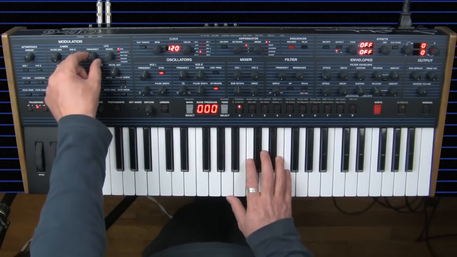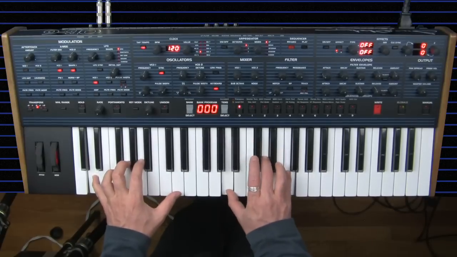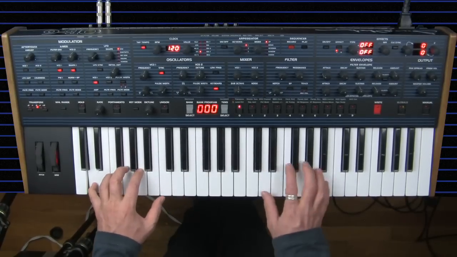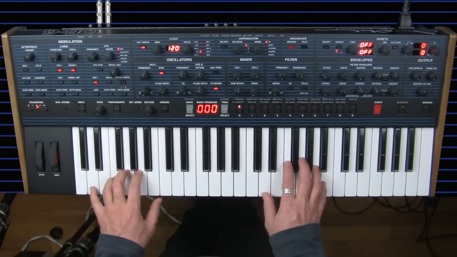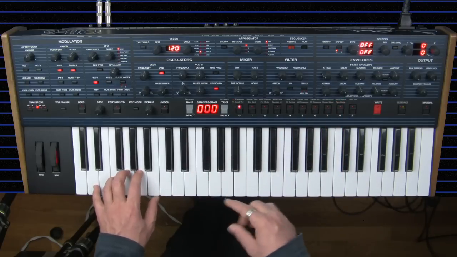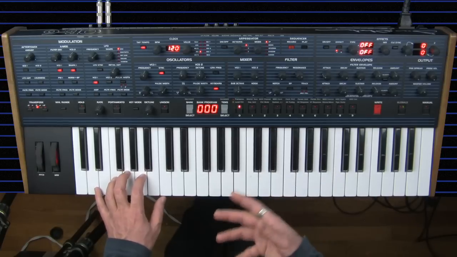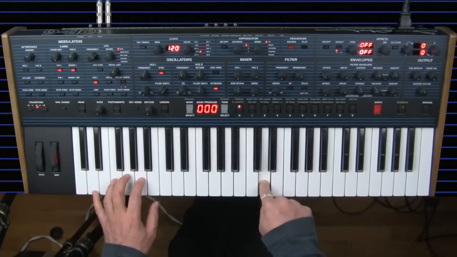Of course, we don't have to have it. We can have it go faster. And because we have the filter envelope also affecting the pitch, that along with the LFO affects how the LFO is going to affect the pitch.